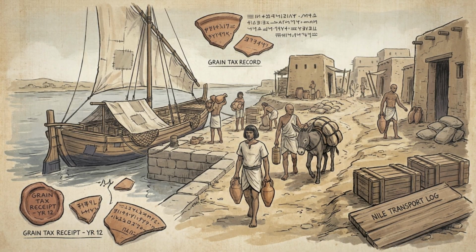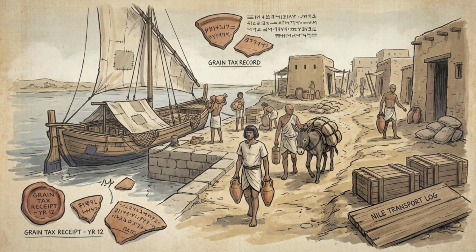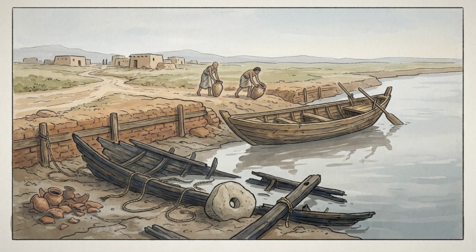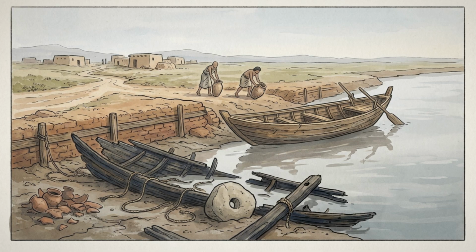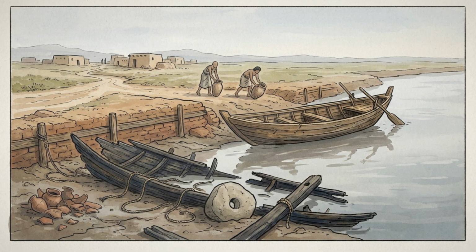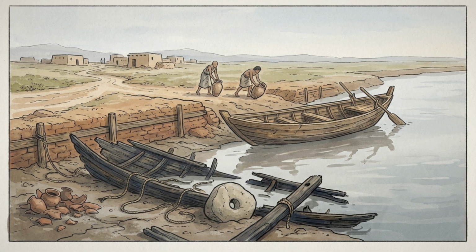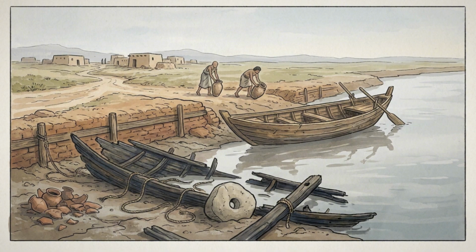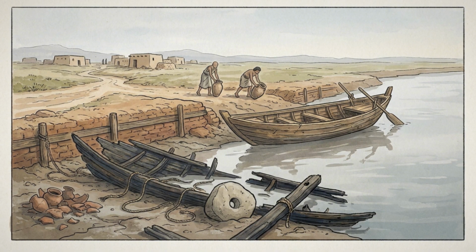Manufactured goods could move in the same broad system. Materials and finished objects traveled between places where they were produced, stored, used, or redistributed. Boats also carried people involved in administration and work. In this sense, river transport connected the institutional world of records and provisioning to the physical geography of settlements. The river is now functioning as a road through the inhabited corridor.